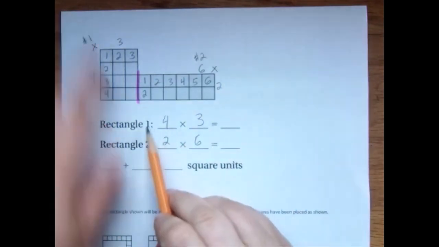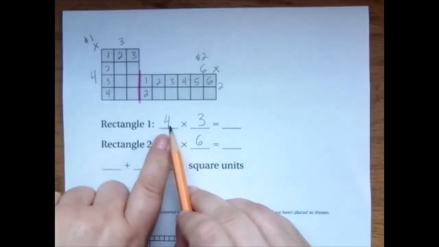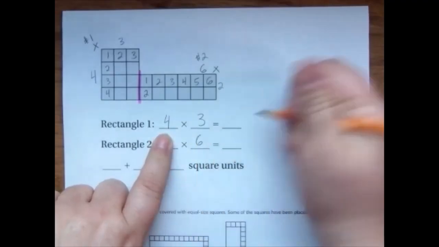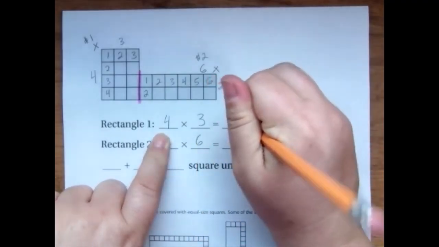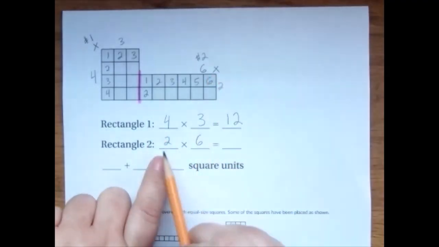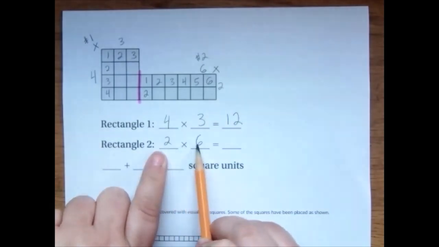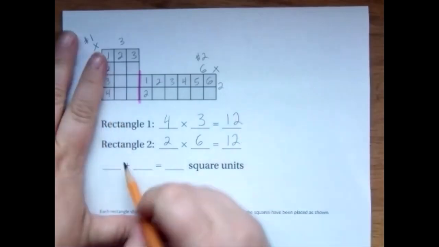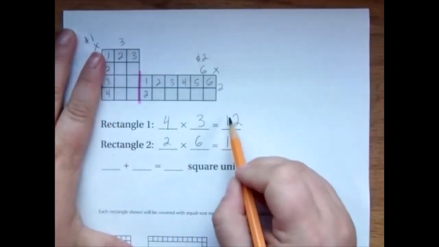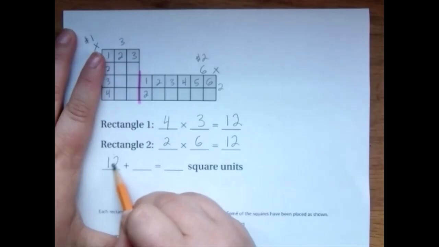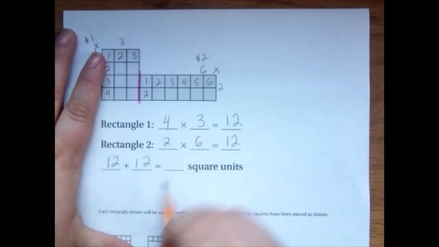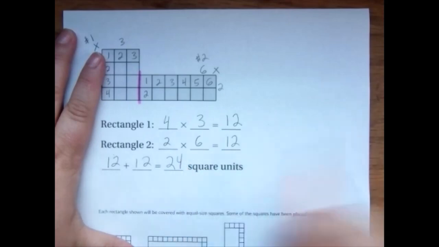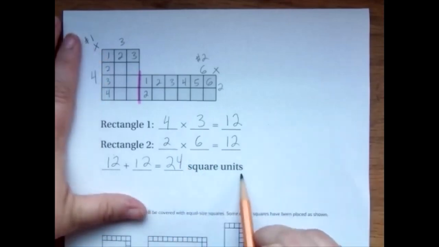So first I have to go to rectangle number 1 and think about 4 times 3. Okay, 4 times 3, that is 12. And then 2 times 6, which is also 12. And now I can add these together. 12 plus 12, that's double 12, that's equal to 24 square units.